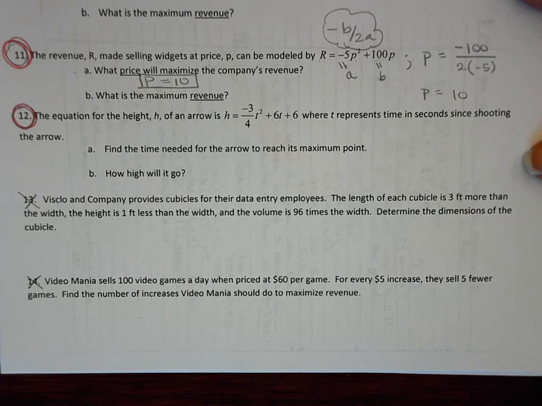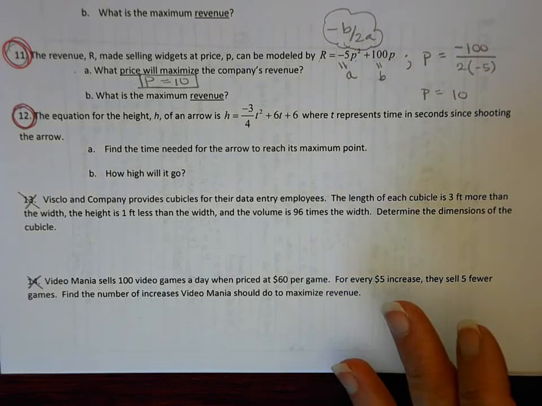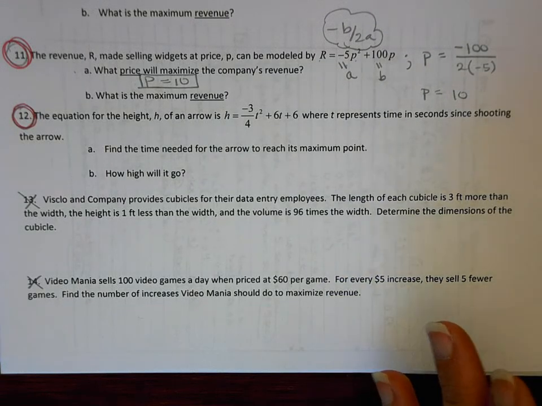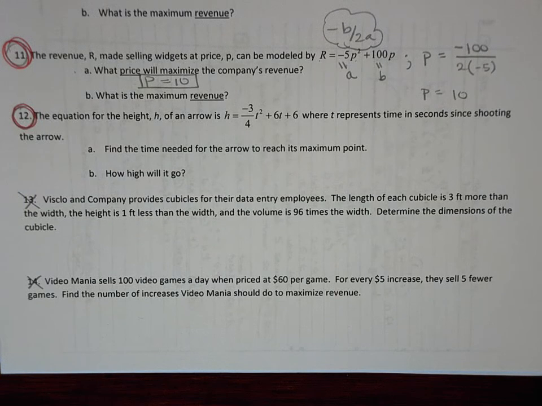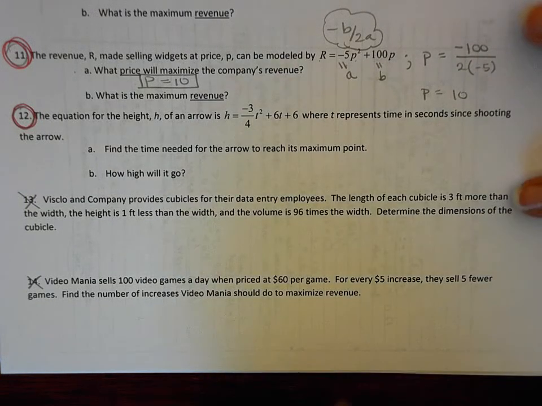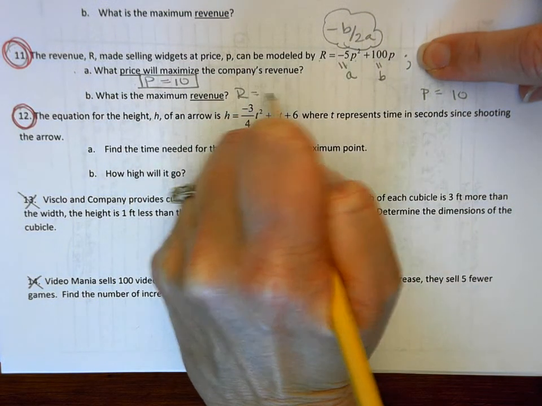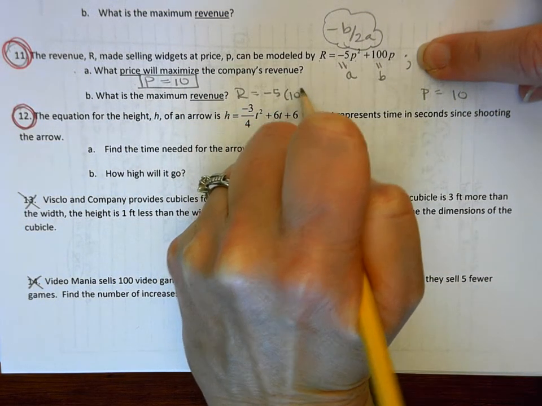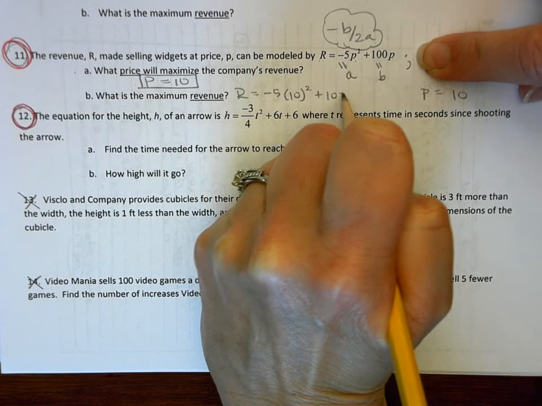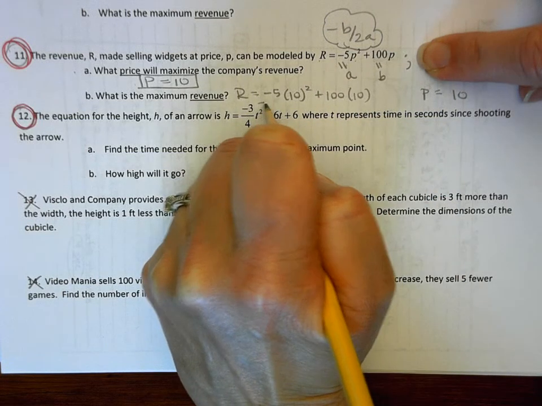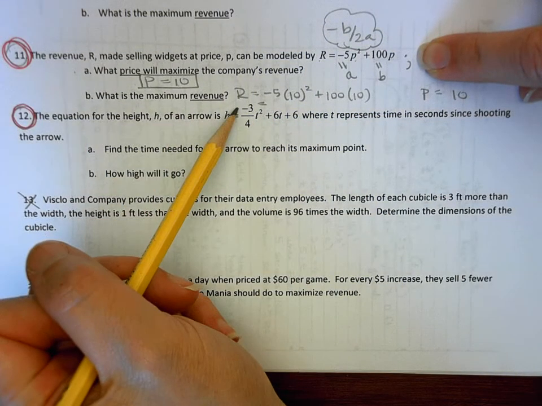Okay. All right, and now how am I going to find maximum revenue? So how do I find the R now? Okay, so how am I going to do that, Cooper? You take the P that you found and you plug it into the equation. Okay, good. So the P that I found, and plug it into the equation.